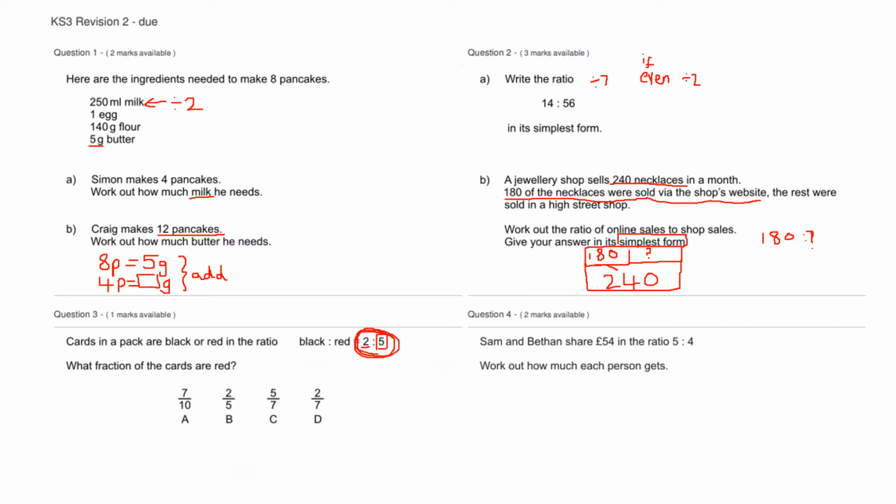Question 4, if there's £54 and you're sharing in a ratio of 5 to 4, this is where I draw a very bad diagram. Well, 5 and 4, 1, 2, 3, makes 9. So there's 5 there, and I'll do the other 4 in a different colour. So we've got 1, 2, 3.